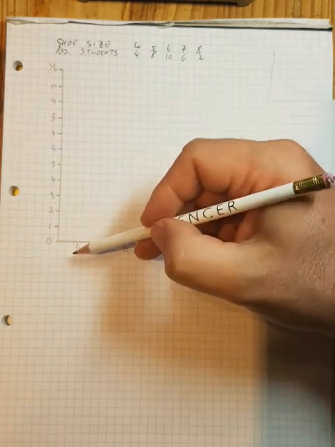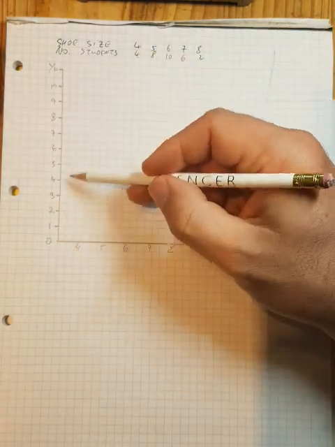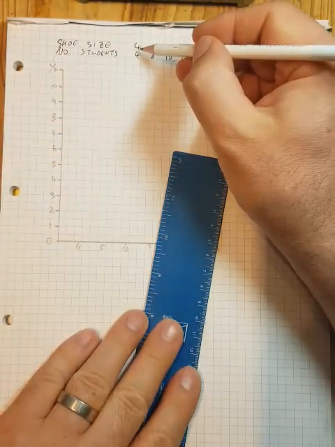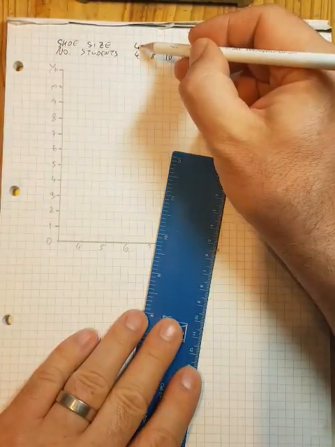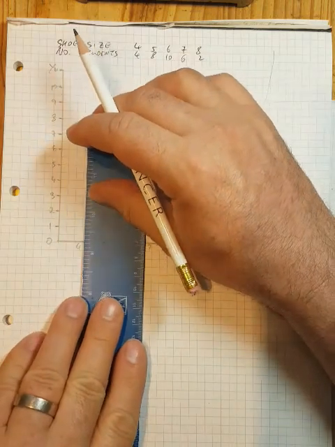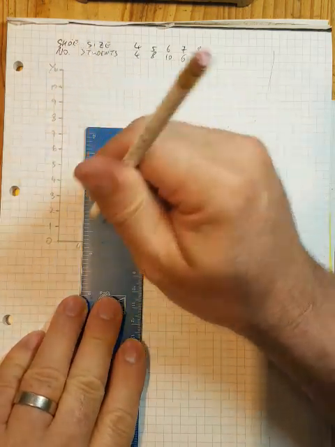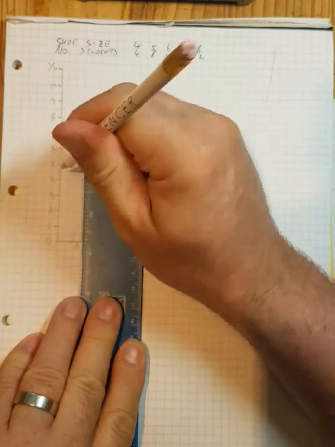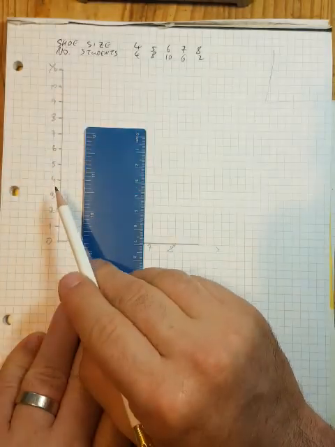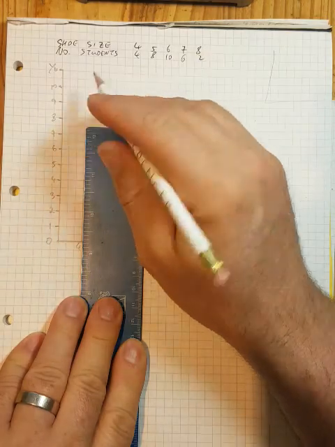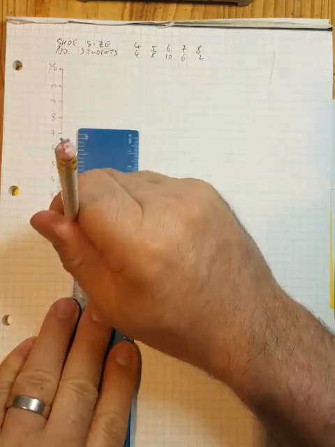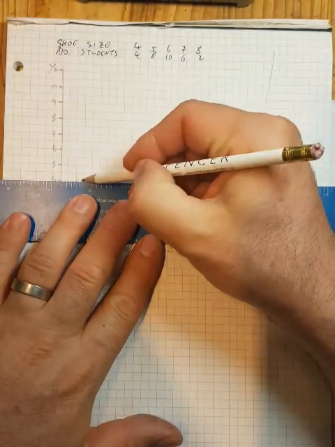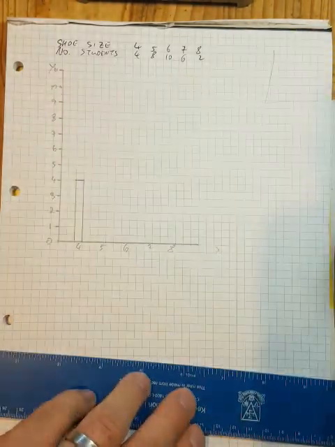So now it's quite simple. For each category, we just go along here. In this case, for shoe size 4, there were 4 students. So starting off here with the 4, draw a line up until I get to the 4 on the y-axis, and I do the same again. Note, use a ruler.